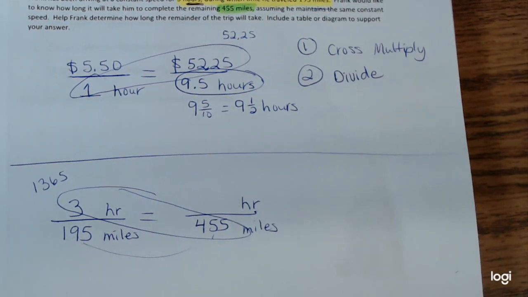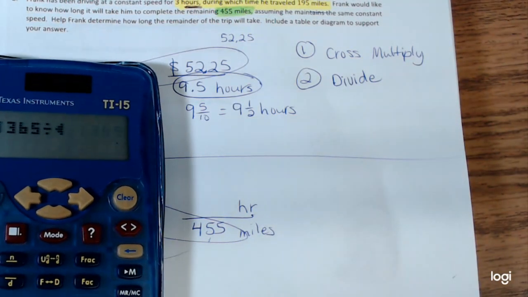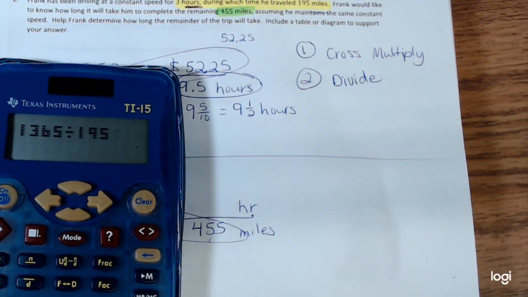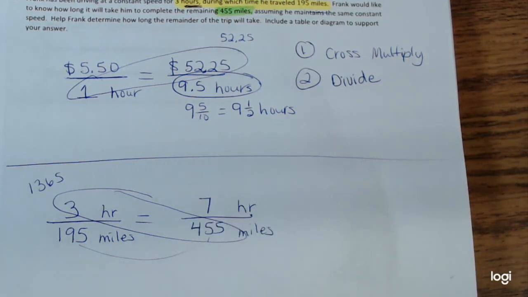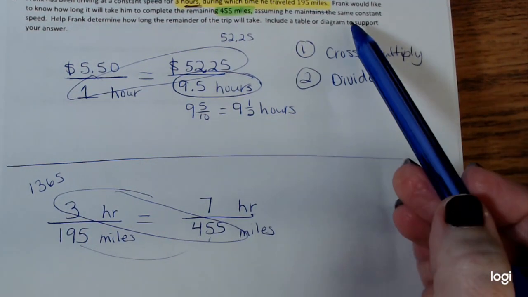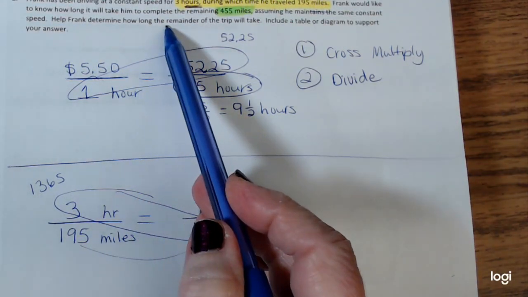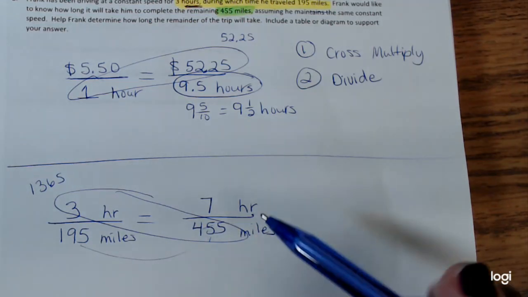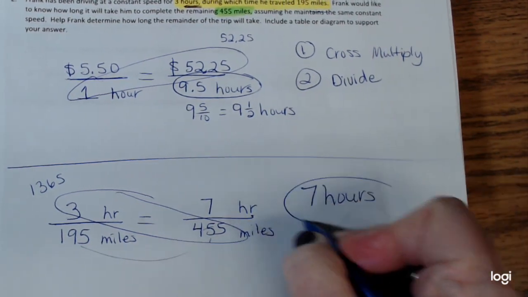What am I going to divide by? I'm going to divide by the missing number right here. And we get the answer 7. The question, remember, was, assuming he maintains the same constant speed, help Frank determine how long the remainder of the trip will take. Well, we found out it's going to take him 7 more hours.